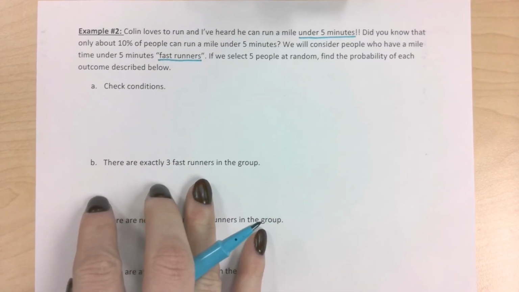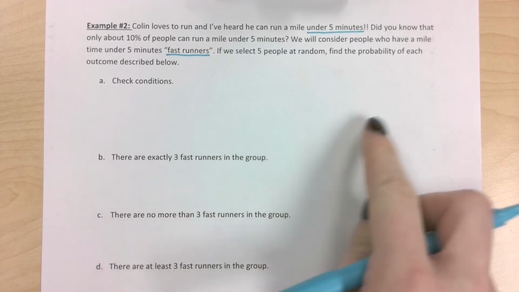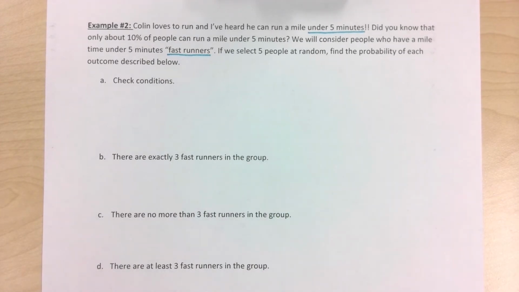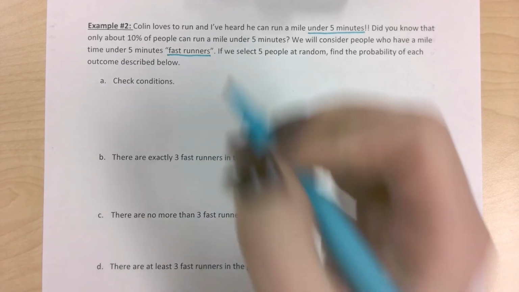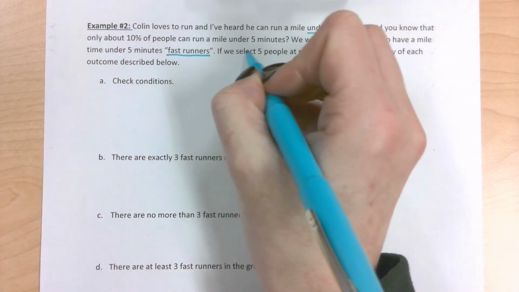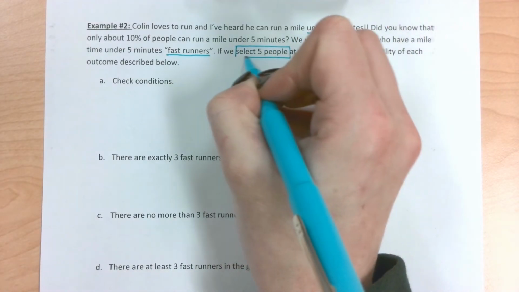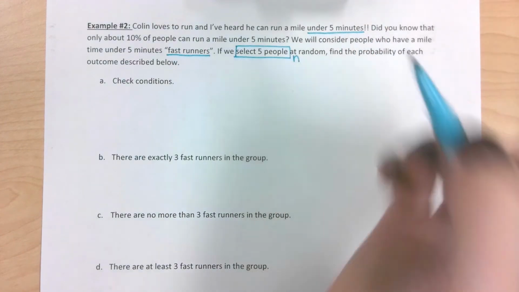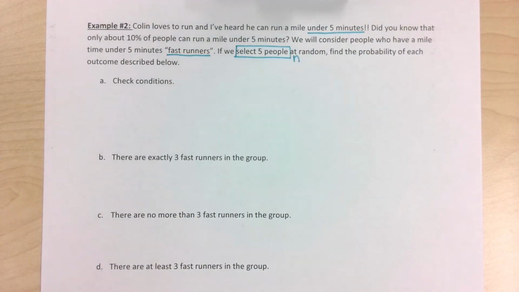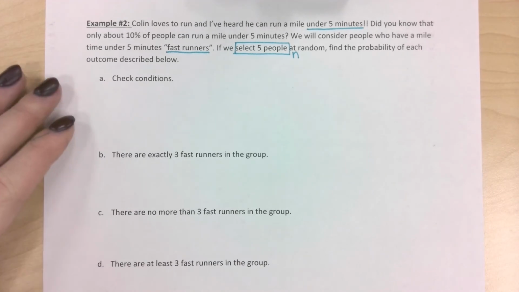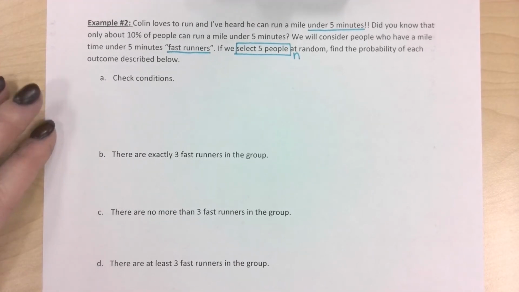If we select 5 people at random, we want to find the probability of each outcome described below. So each time here we're selecting 5 people, which is going to be my n value. Okay, in part A, I want to check conditions. I want to see if this meets the conditions to be a Bernoulli trial.